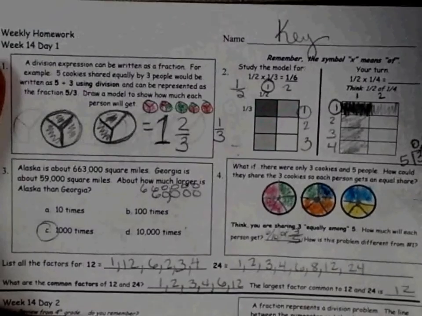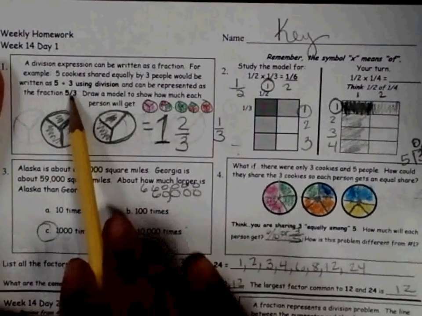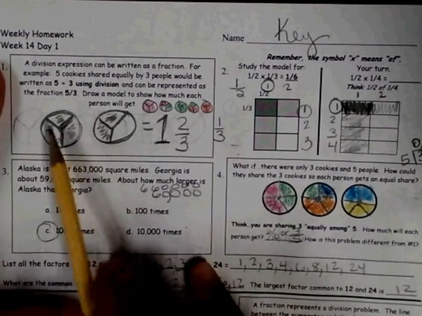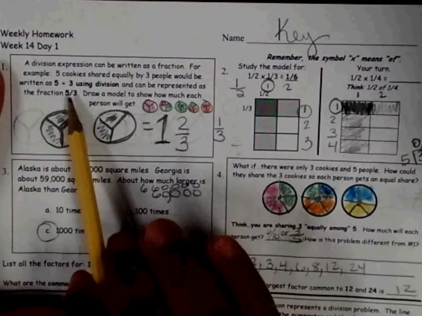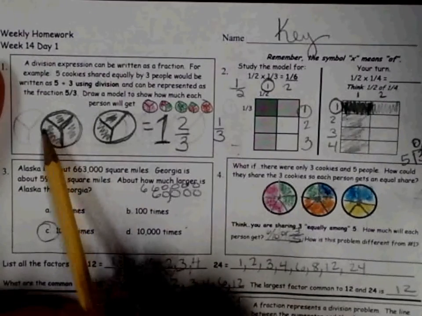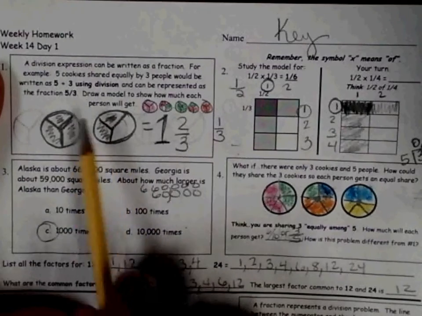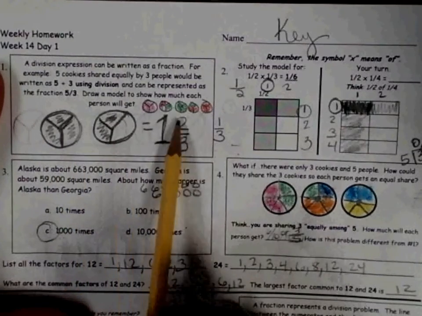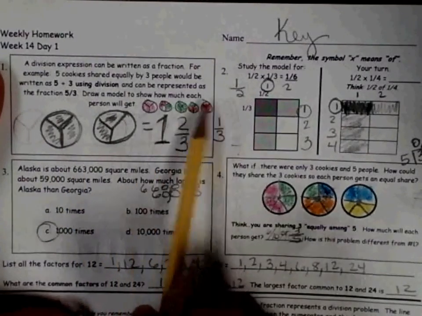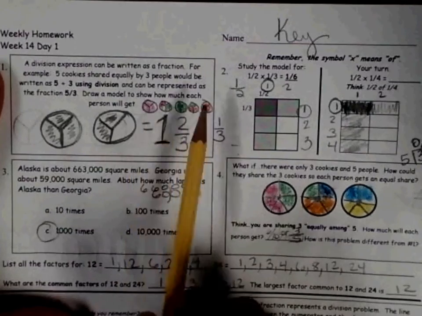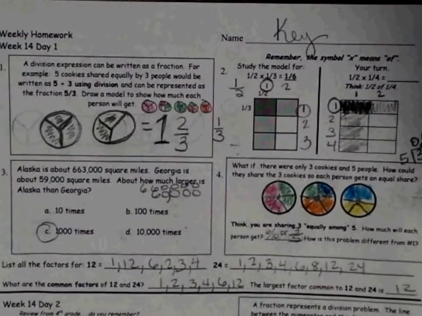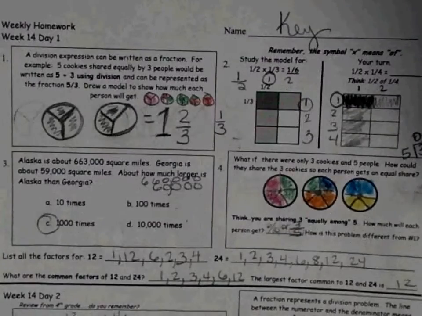Another thing that I could do is write out just the fractional piece, which means I can have thirds, but I need to make sure I have 5 of those thirds. So here's 3/3, 4/3, 5/3. So that gave me 1 whole and 2/3, which is the same thing I would get if I drew out 5 cookies and divided those equally among 3 people.